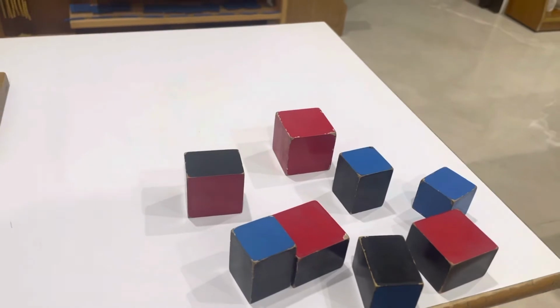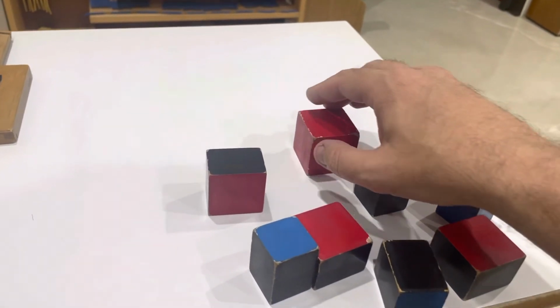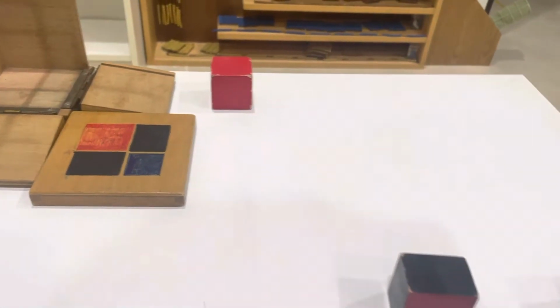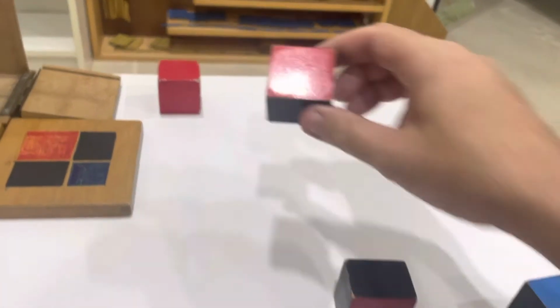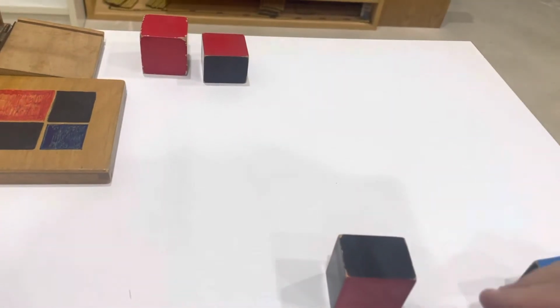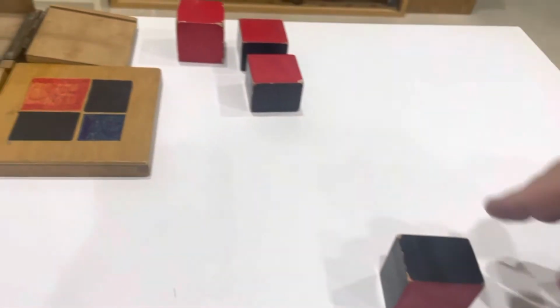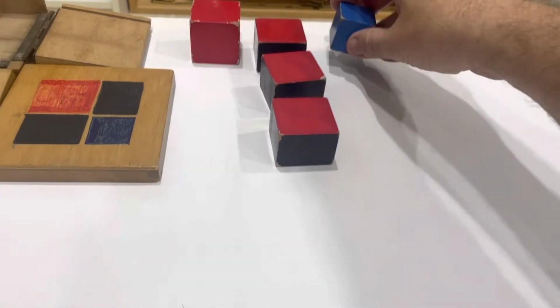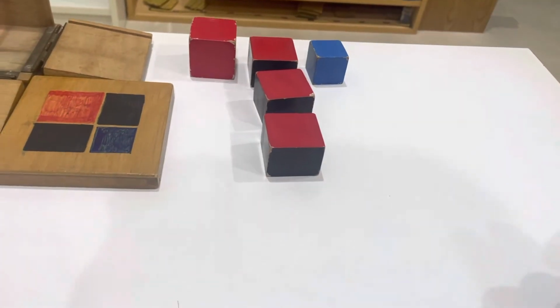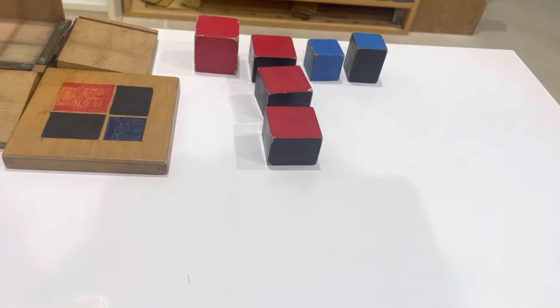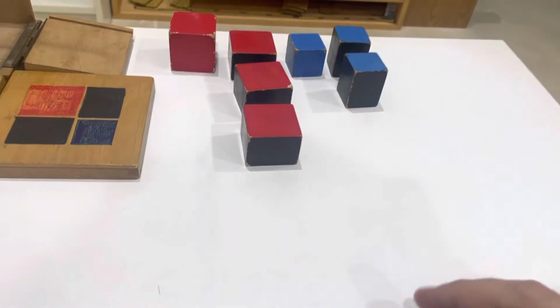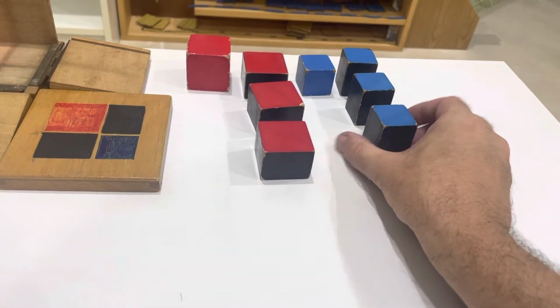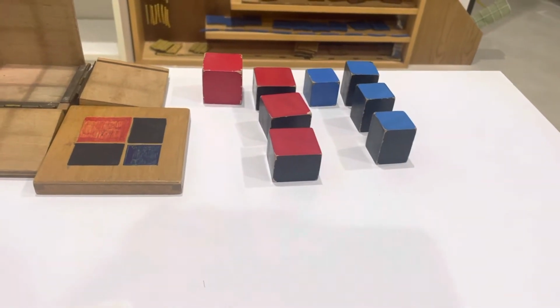So I'm going to take what I usually do with the binomial cube, take them all out one piece at a time, gently set them over here, and then I'm going to go ahead and sort them one at a time. There. Now the pieces are sorted, so they're set up.